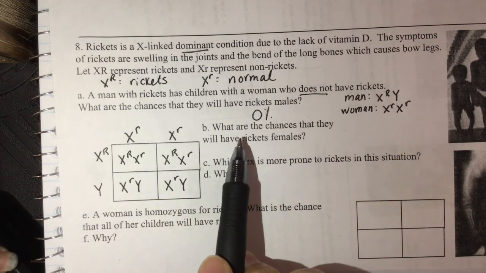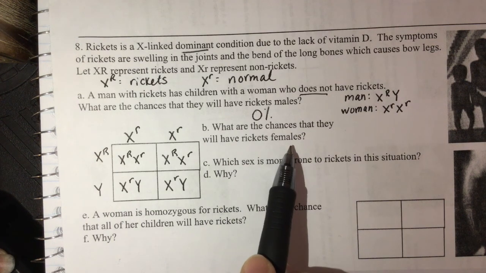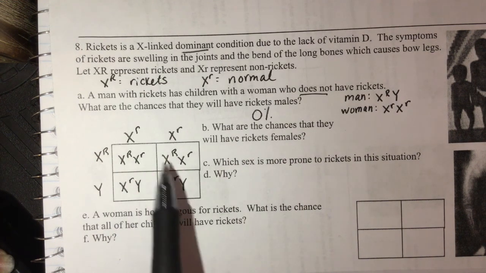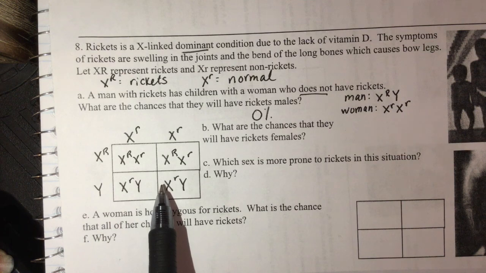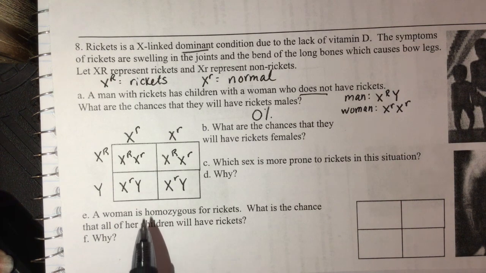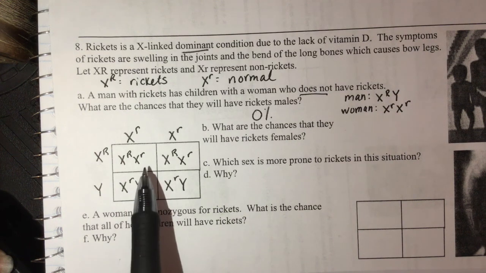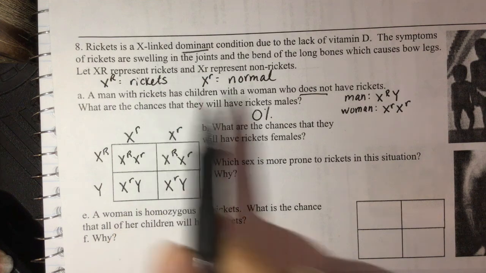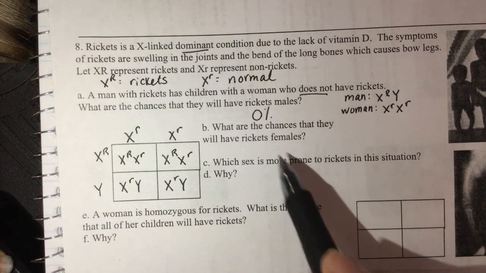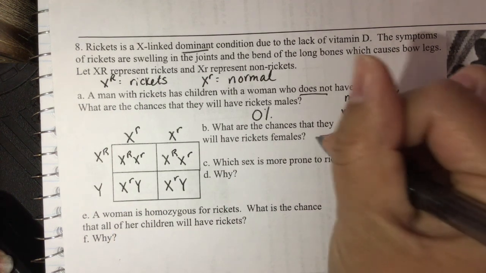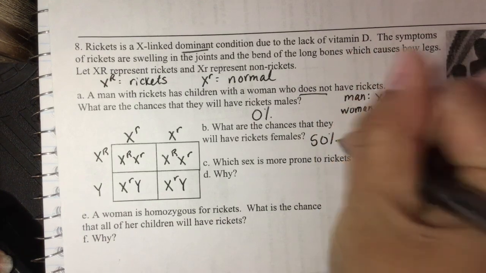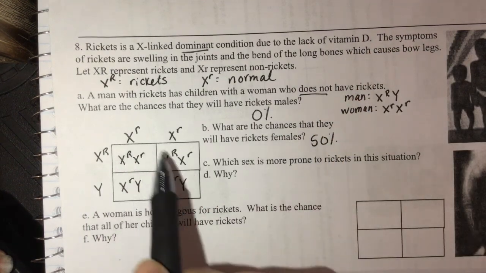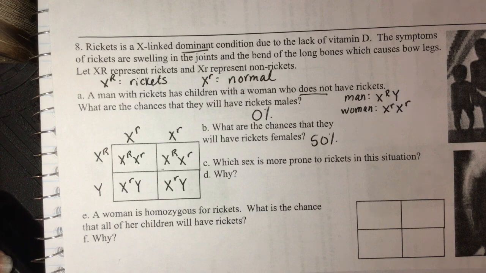But it asks, what are the chances that they will have rickets in their females? Well, if I look at their female offspring in my Punnett square, 50% of them are female, because I have 2 girls and 2 boys, and both of them have an X big R. And X big R in this case means that they have rickets. So what are the chances that they will have rickets females? 50%. Because they have a 50% chance of having females and both of them would have rickets.